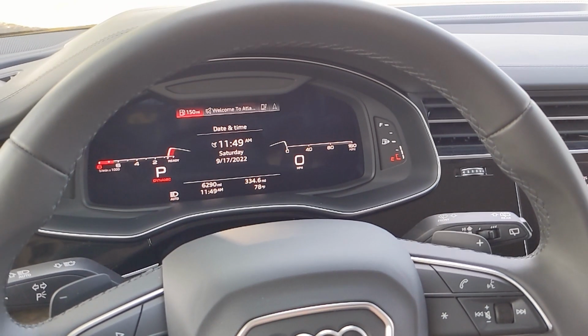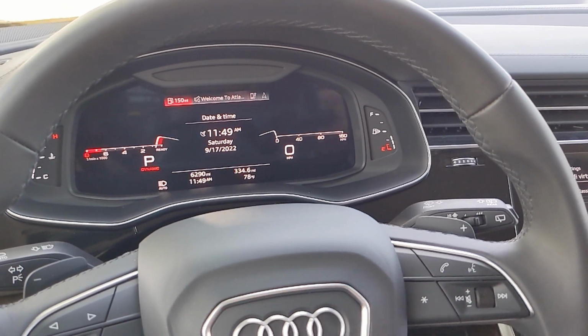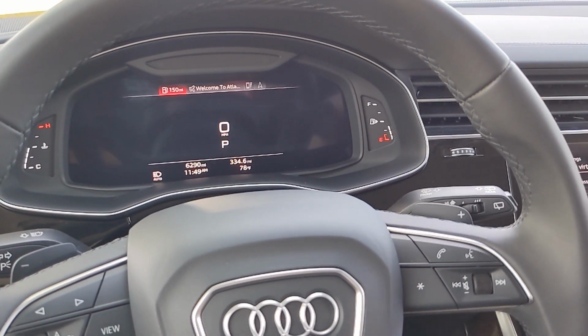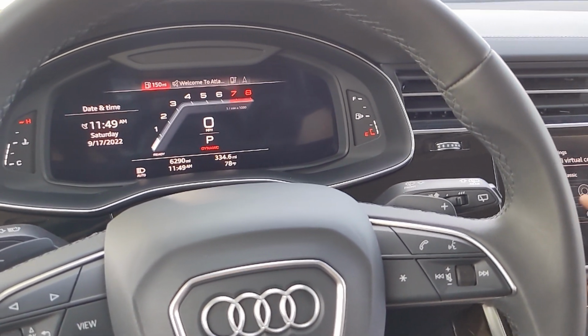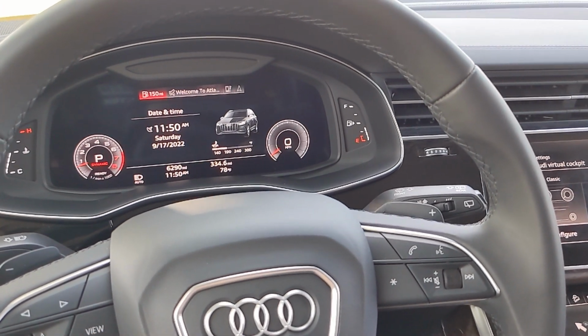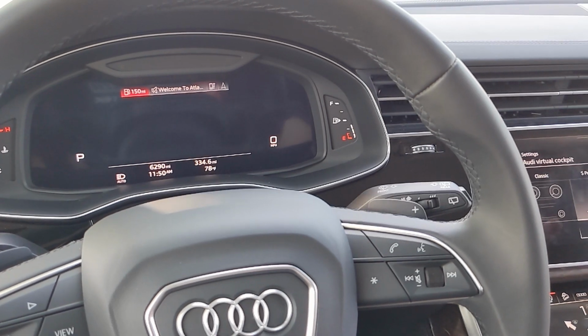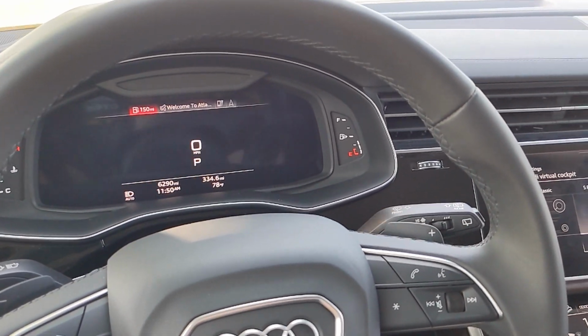Now each of those screens have different views, like normal on the Virtual Cockpit. So this is me pushing the view button. So on the S Performance, it's the different views. And of course on the classic standard view. But I personally like the S Performance screen the most in the standard and S models.